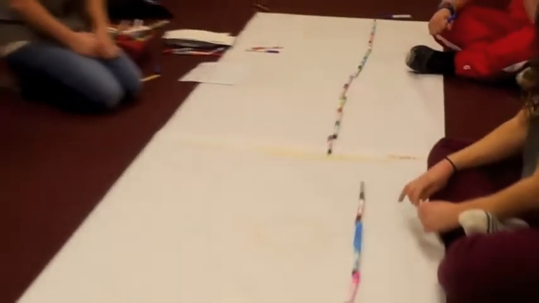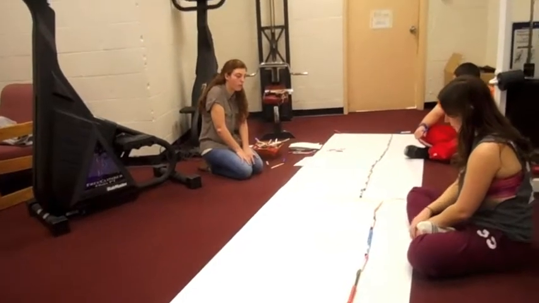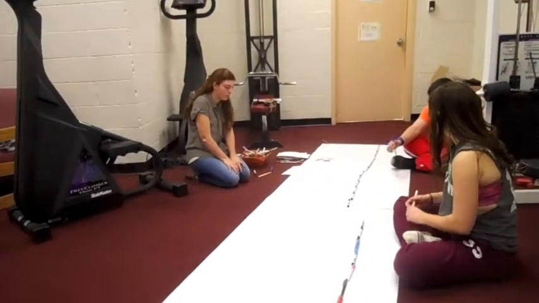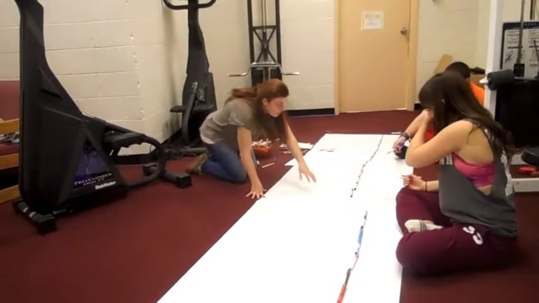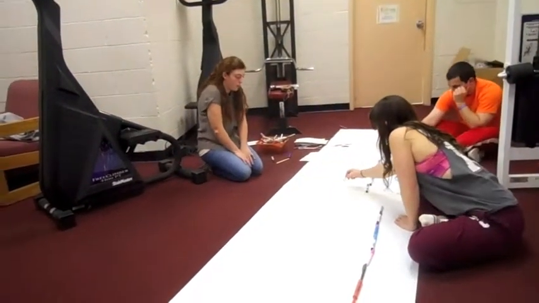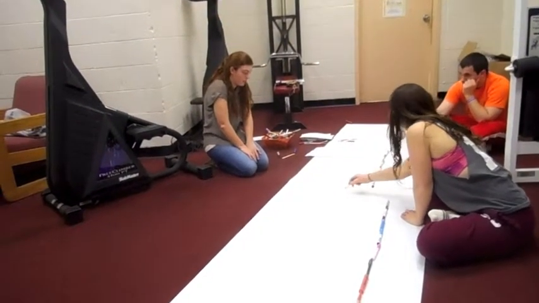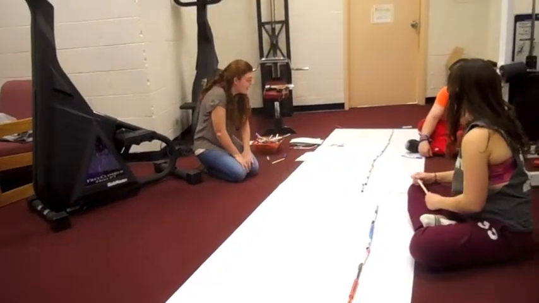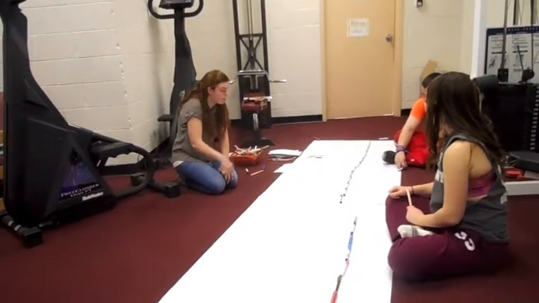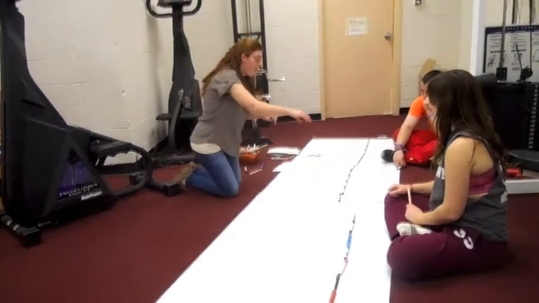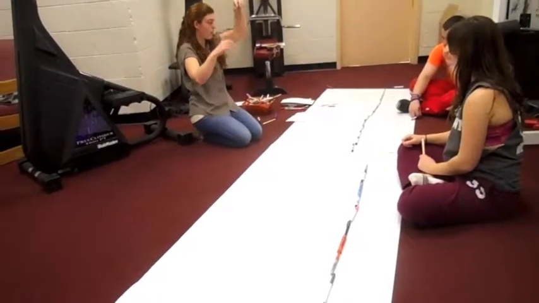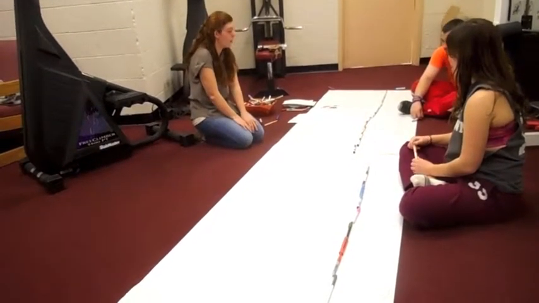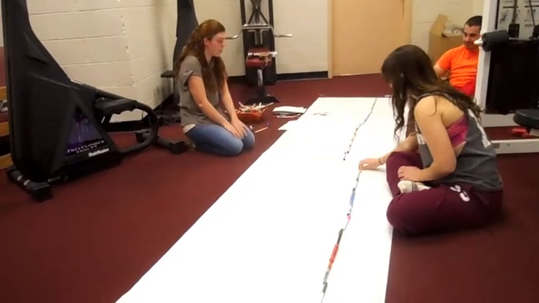Good. Now, an X where your shadow would be at noon. If you were standing in the middle, where would your shadow be at? It's okay, Jeff. But when you're standing in the middle, your shadow at noon is going to be right below you. So put the X in the middle. That's where your shadow is.